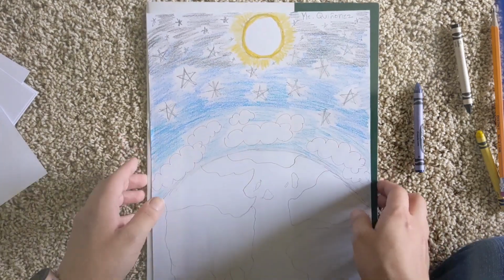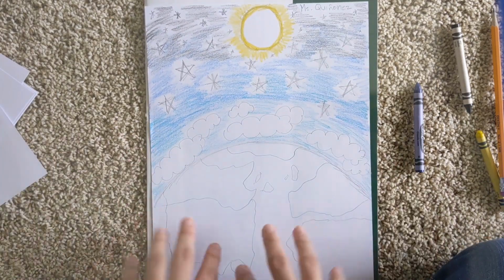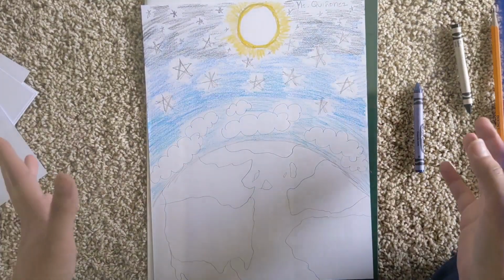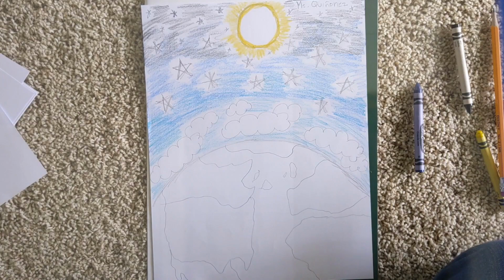All right, families. You now have the time to finish coloring your land, your ocean, your stars, get everything finished up, and I'm excited to see everybody's.